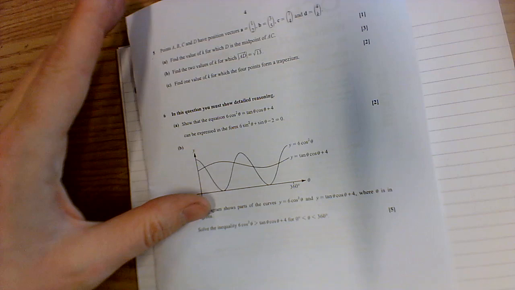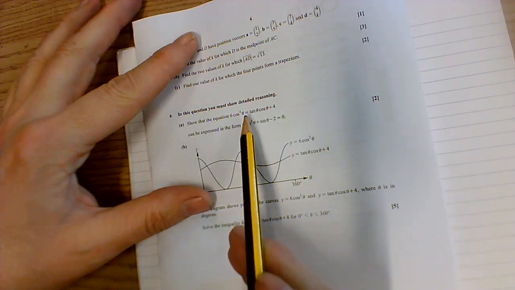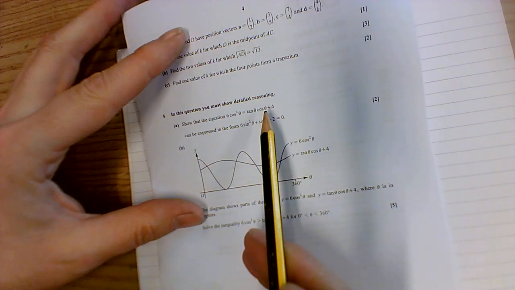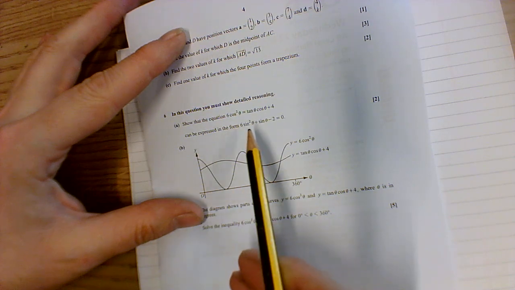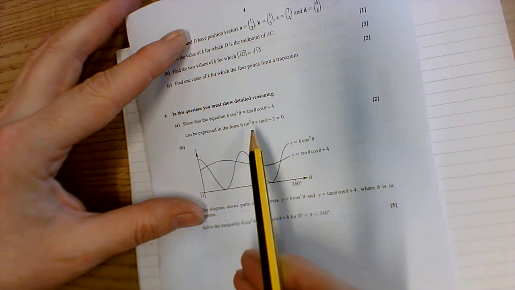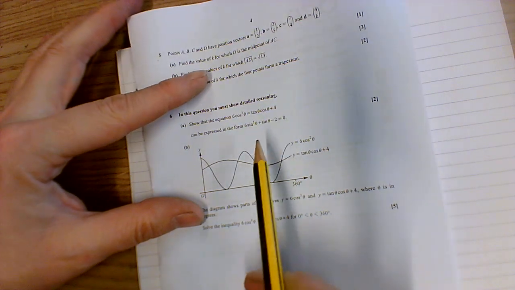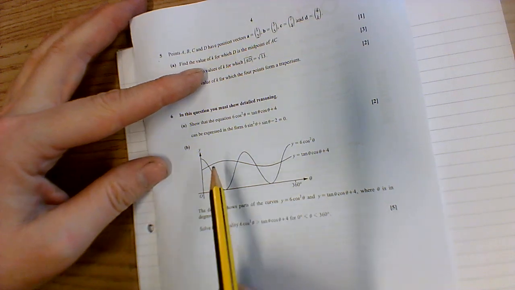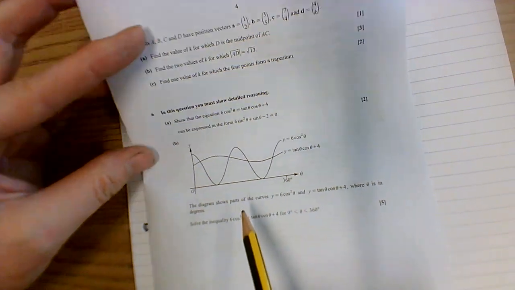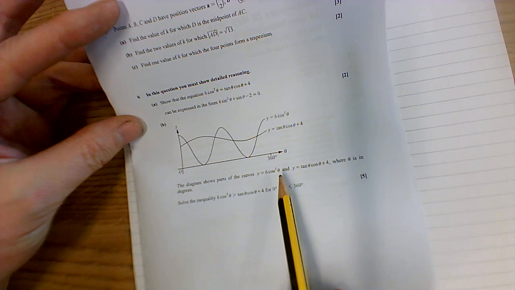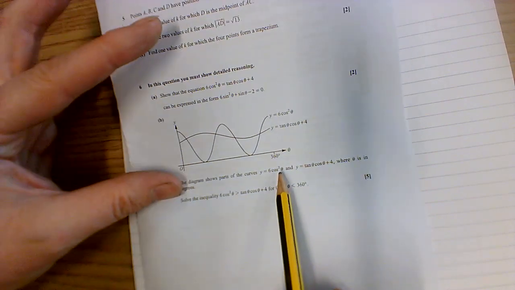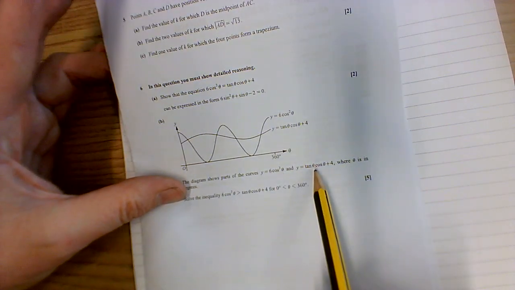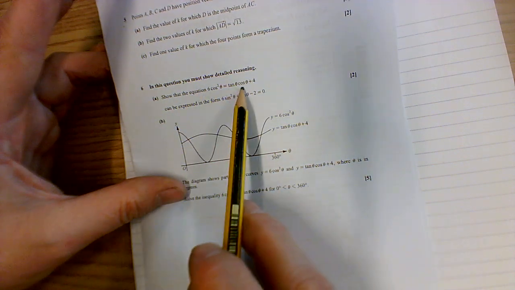Right, question 6 says: show that 6 cos squared theta equals tan theta cos theta plus 4 can be expressed in this particular format, which looks like a quadratic to me. And then you've got this weird looking graph. The diagram shows parts of the curve of y equals 6 cos squared theta and y equals the other curve, so it looks like those two bits, doesn't it?